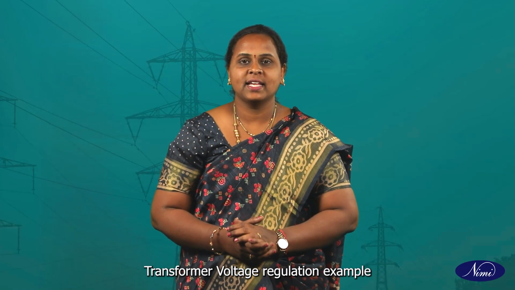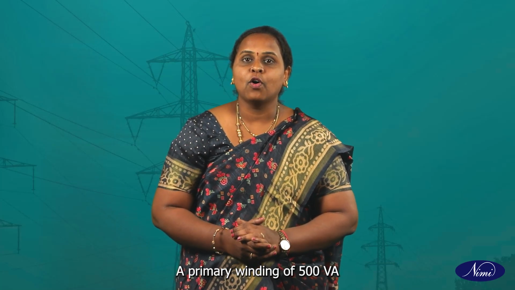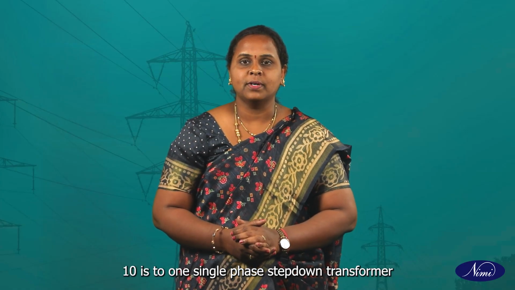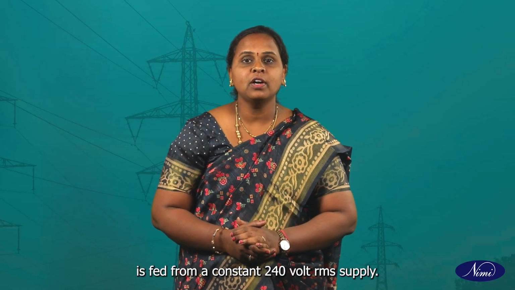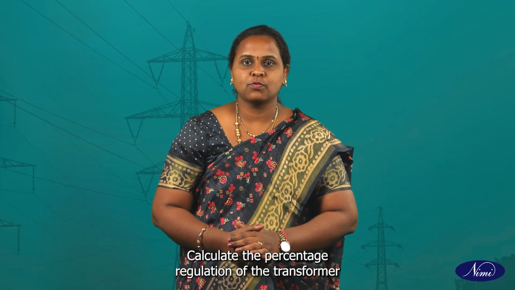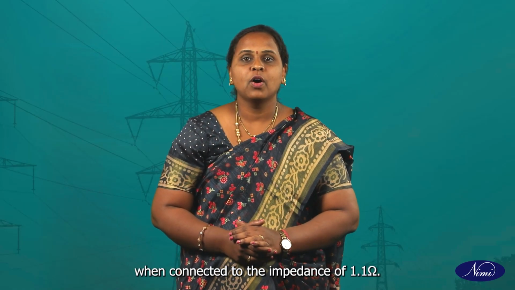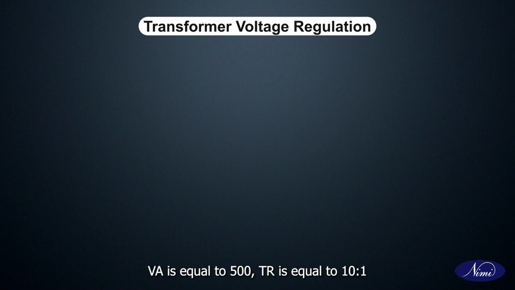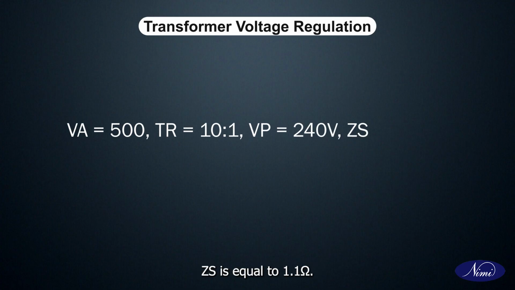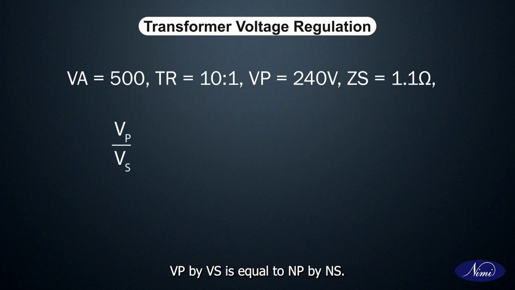Transformer voltage regulation example. A primary winding of a 500 VA, 10:1 single phase step down transformer is fed from a constant 240 volt RMS supply. Calculate the percentage regulation of the transformer when connected to an impedance of 1.1 ohm. Solution: VA is equal to 500, TR is equal to 10:1, VP is equal to 240 volt, ZS is equal to 1.1 ohm. Find percentage regulation. VP by VS is equal to NP by NS.